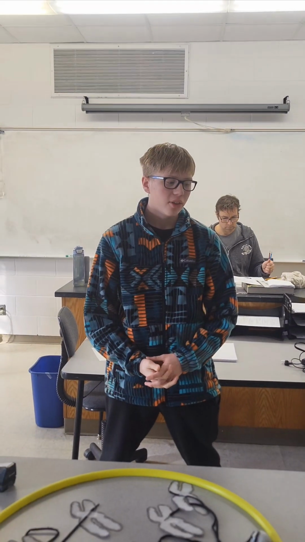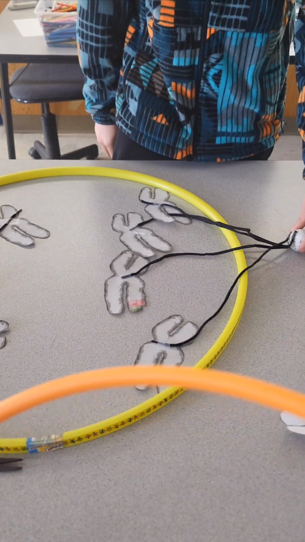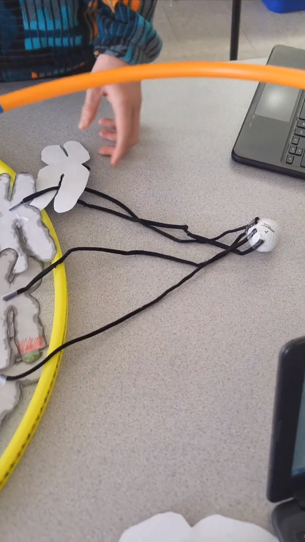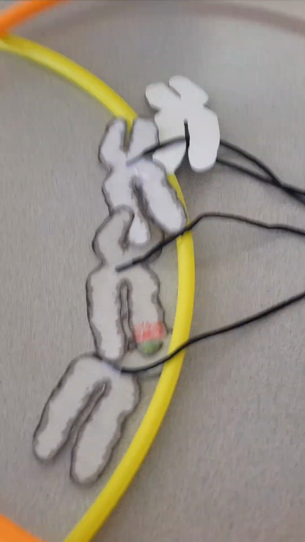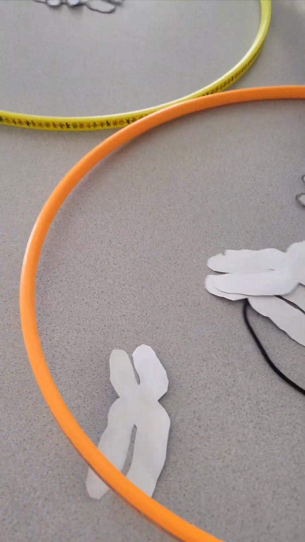In telophase 1, the cells start to diverge, and the membrane of the nucleus starts to reform. And finally, cytokinesis is when the cytoplasm divides, and there are officially 2 cells.